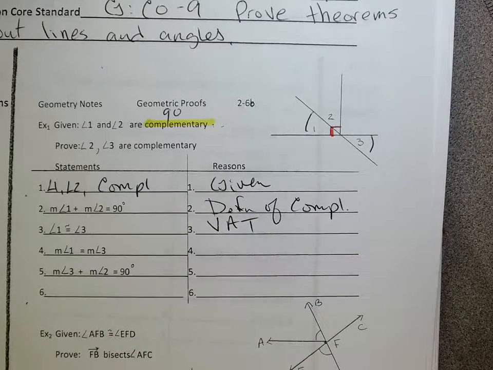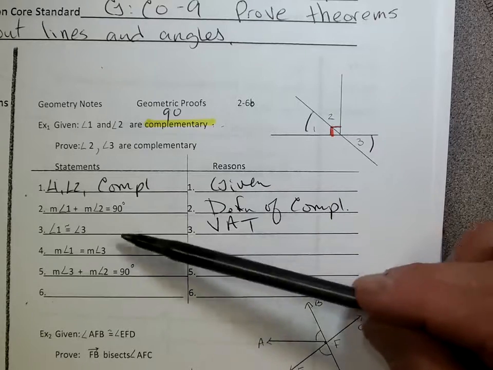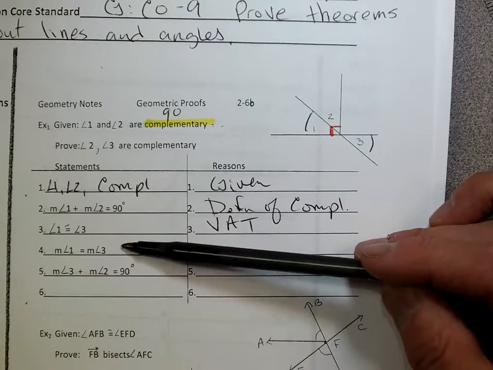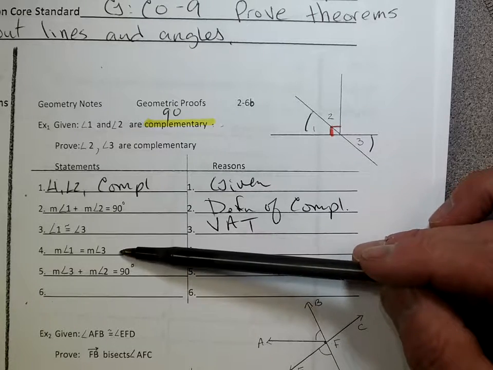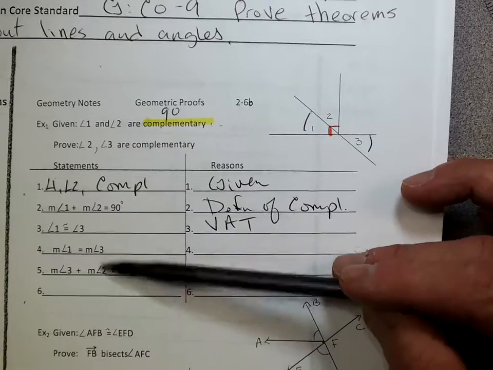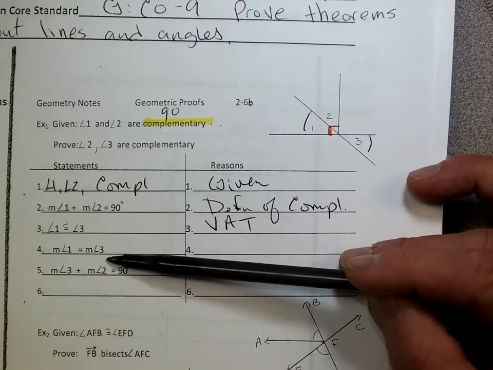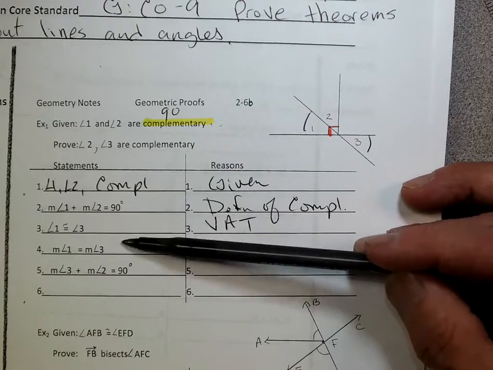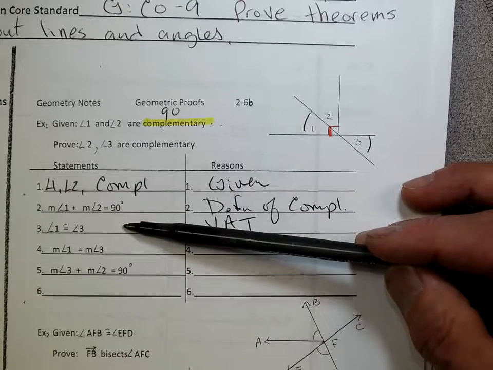Okay. Step 4. Now this is the one that you got to get used to. I go 1 and 3, and then I say 1 and 3 again. I went from congruent to equal measure. Now this is the one that you're going to have to just learn. I said almost the exact same thing. But if they are congruent, then obviously their measures are equal. Anybody remember what that one is? It's the definition of congruency.